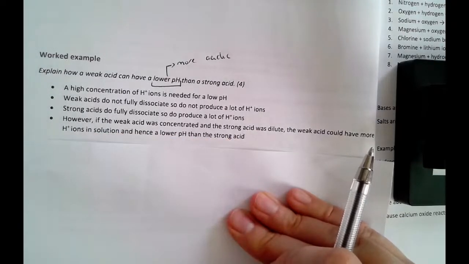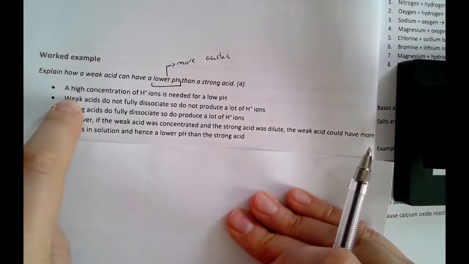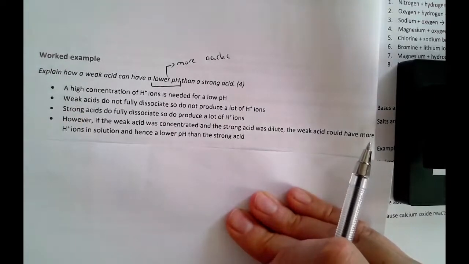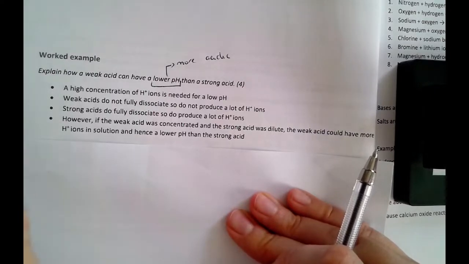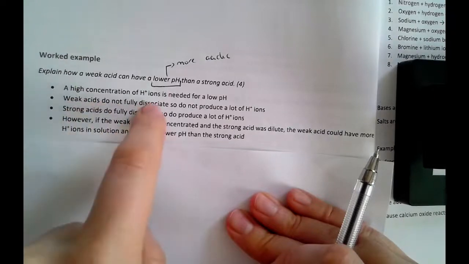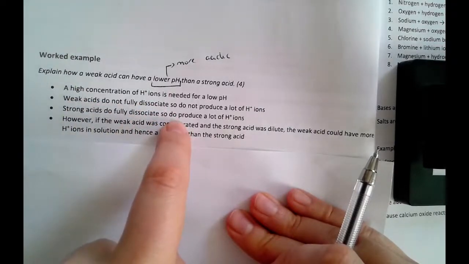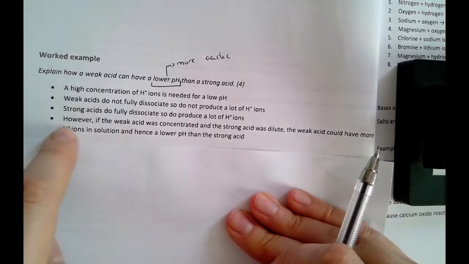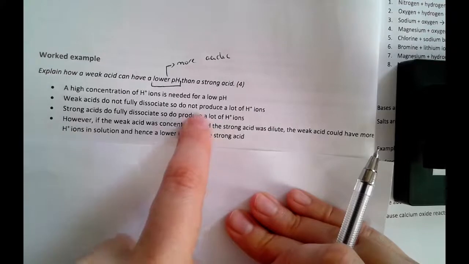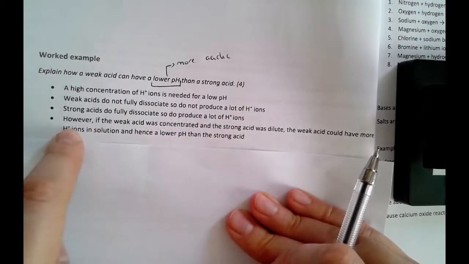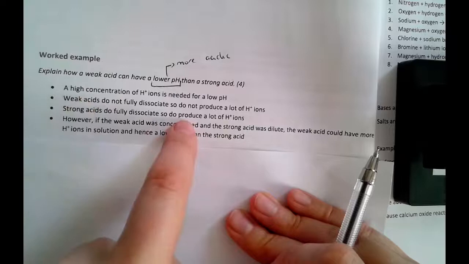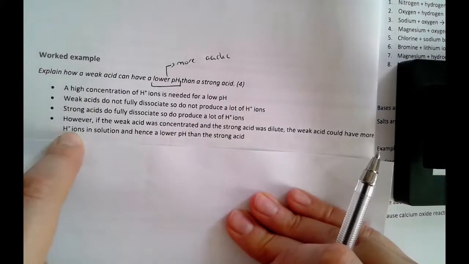So what you really need to have here is your definition for a weak acid and your definition for a strong acid. That's 2 out of the 4 marks by just defining what they are. Then you need to link pH to H plus concentration. So you need to say that even though your weak acid is not fully dissociated, if it's concentrated, it can have more H plus than the strong acid and therefore a lower pH. So you have to mention H plus. You have to mention the fact that your weak acid, if concentrated, can have more H plus ions and therefore a lower pH.